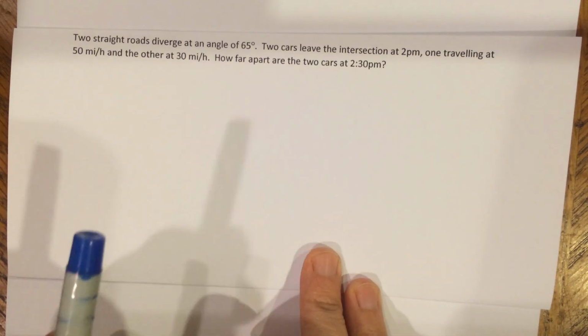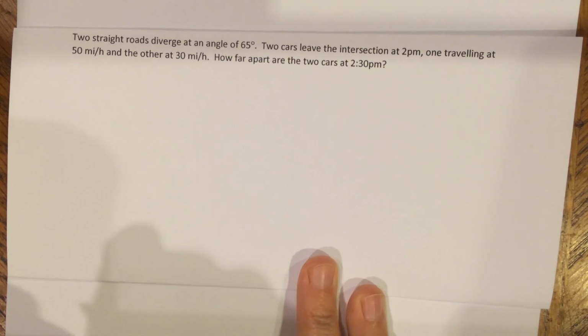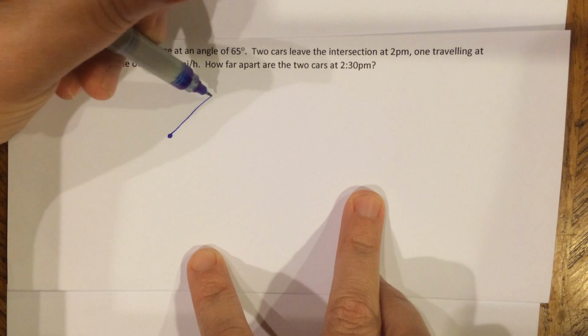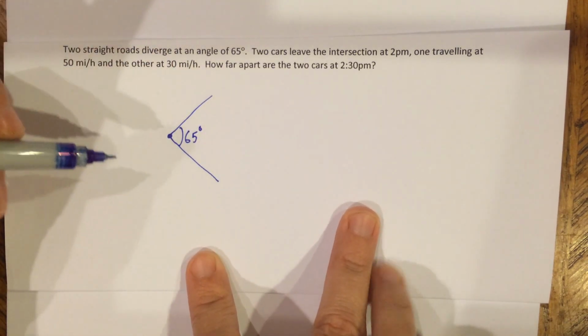Okay, so let's try another one. Let's say that two roads diverge at an angle of 65 degrees. So we have an intersection, and at that intersection, they diverge at an angle of 65 degrees. So we'll call that 65 degrees.